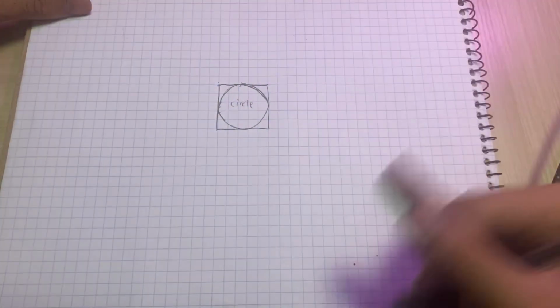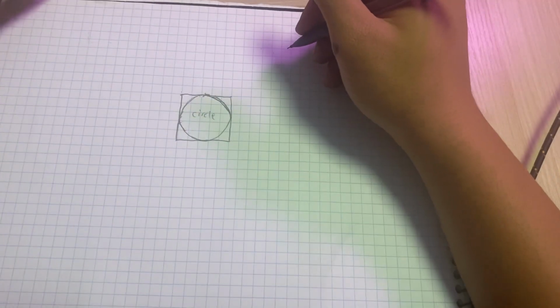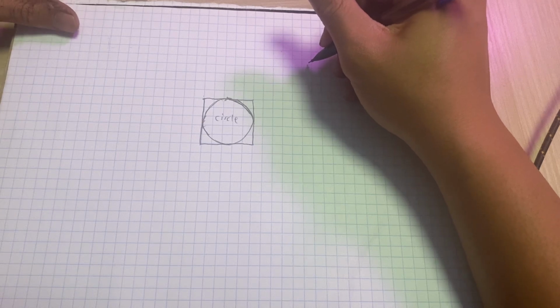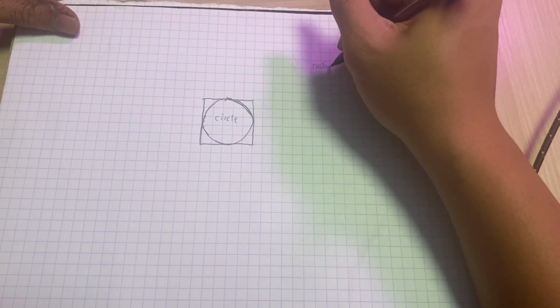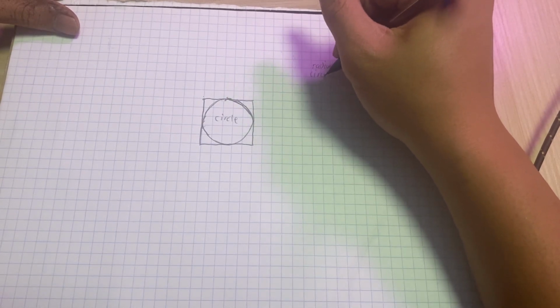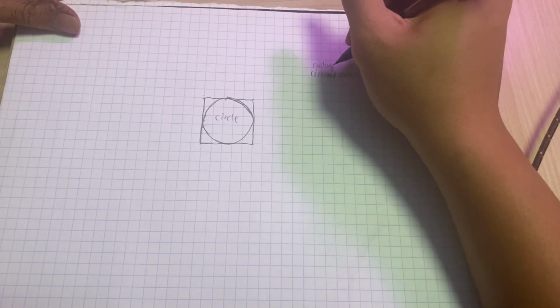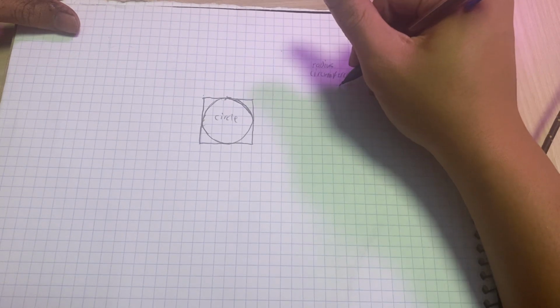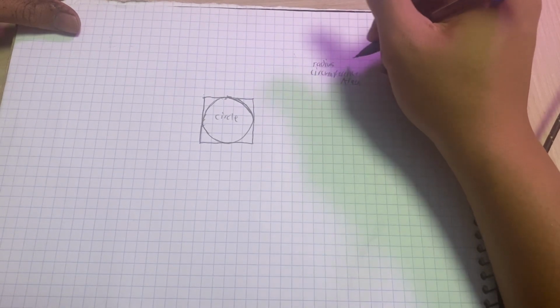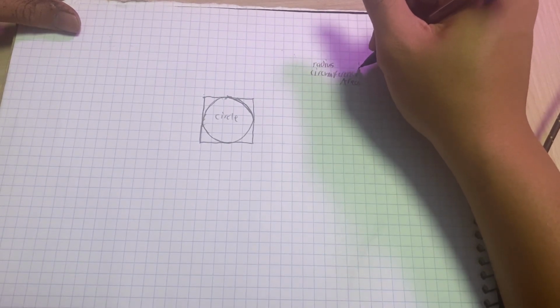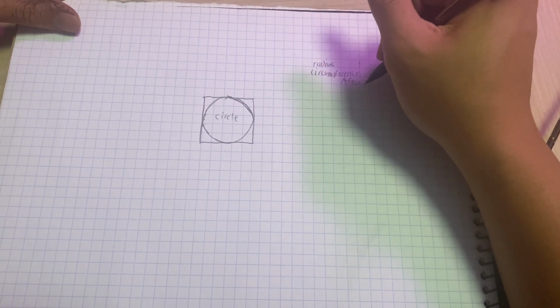Well, I'm pretty sure there's a lot you can figure out about a circle, but let's just focus on three main things: the radius, the circumference, and area. This is radius, circumference, and area.